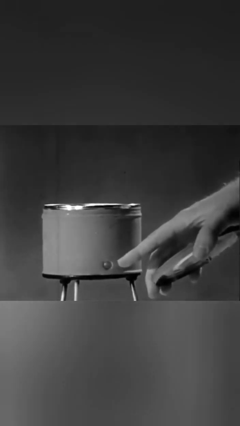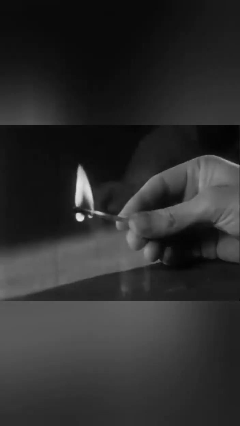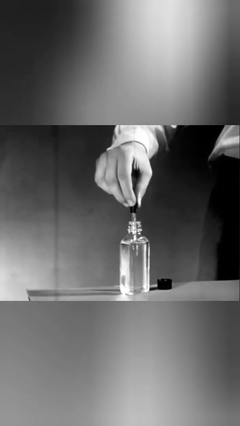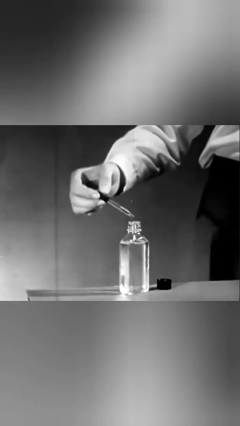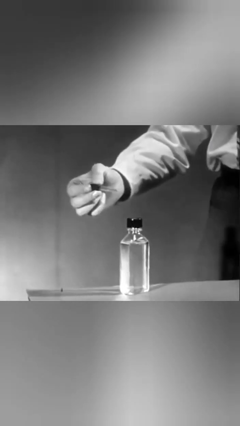In place of the piston, we use the cover of the can. And in place of the spark plug, a match. We fill a medicine dropper with gasoline and cover the gasoline bottle and put it at least 20 feet away from where we're doing the experiment, or better still, in another room.